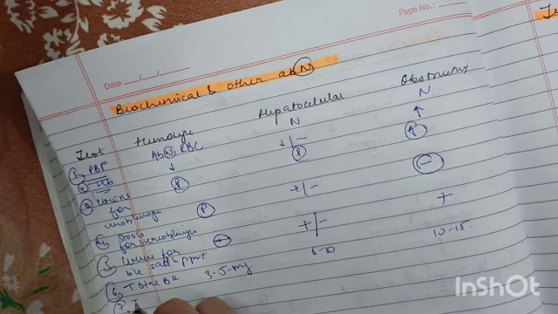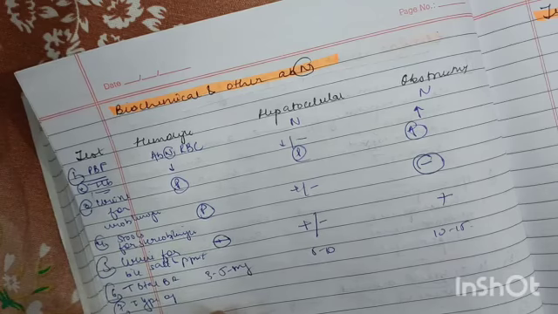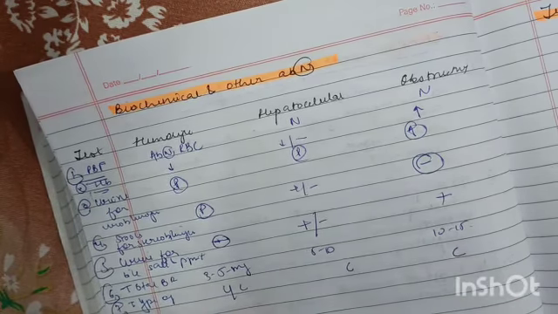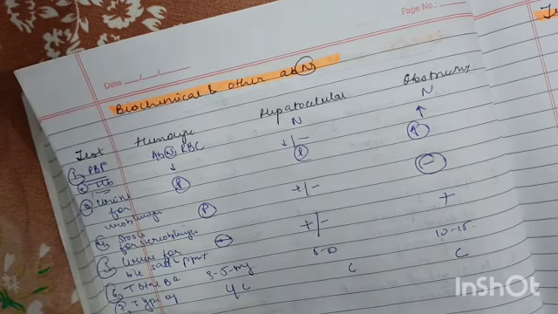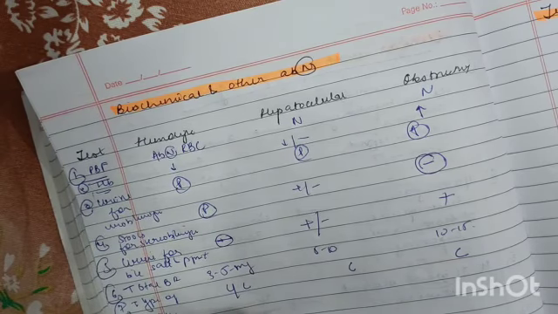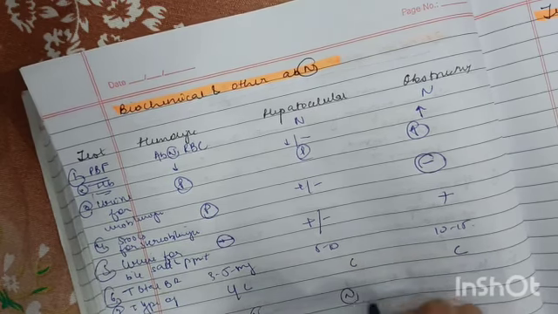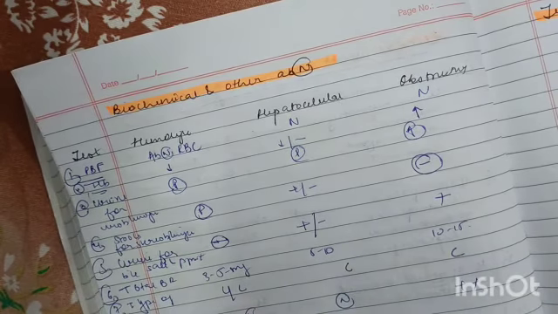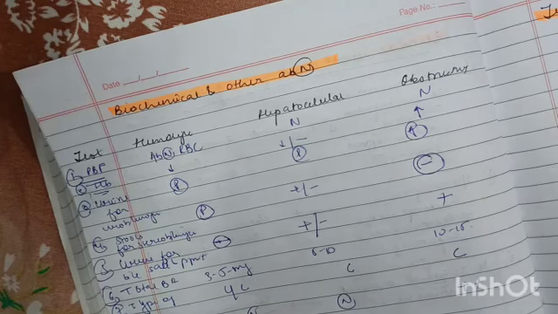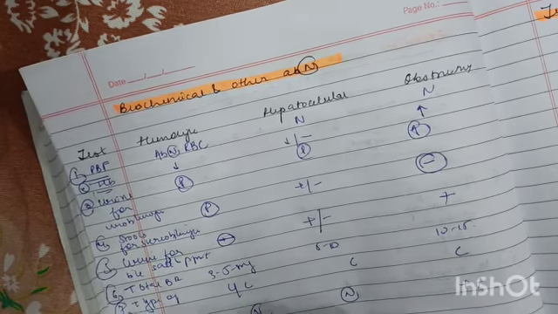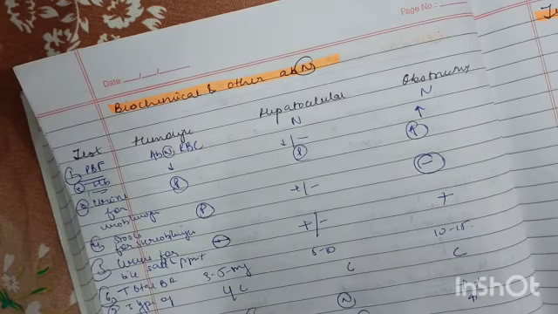Then we will have type of hyperbilirubinemia. This is unconjugated, conjugated, conjugated. Then we have alkaline phosphatase: normal, normal, increased. Then we will have serum cholesterol. This will be normal, normal, and increased.